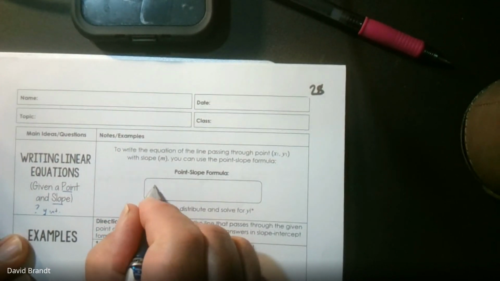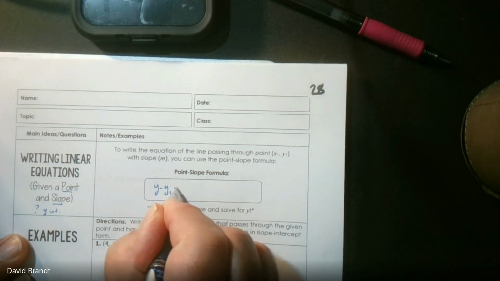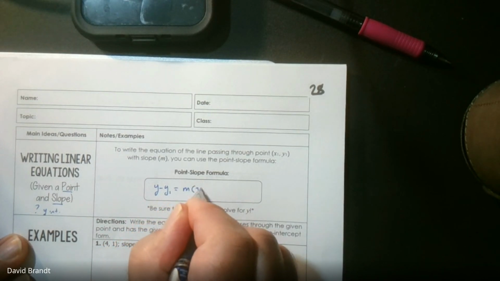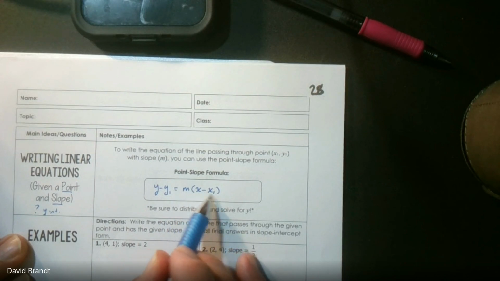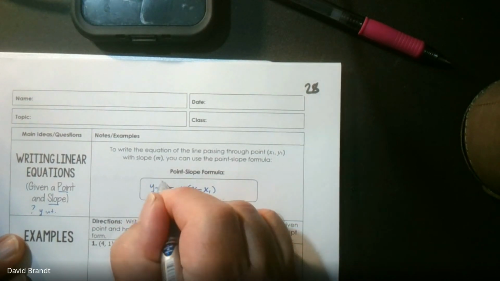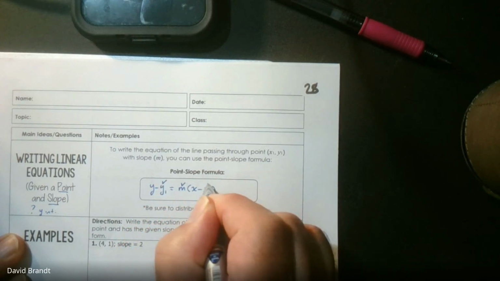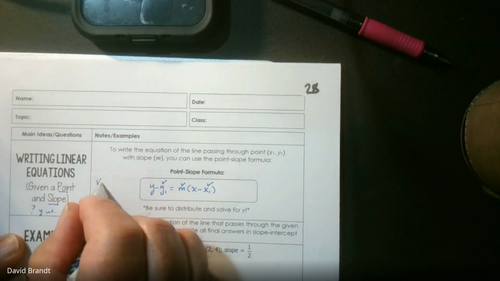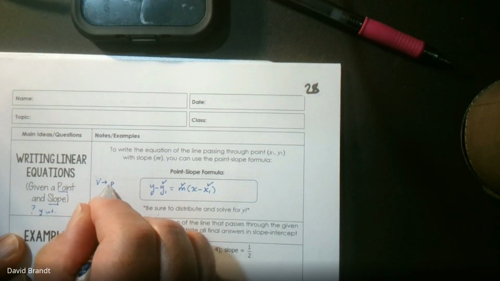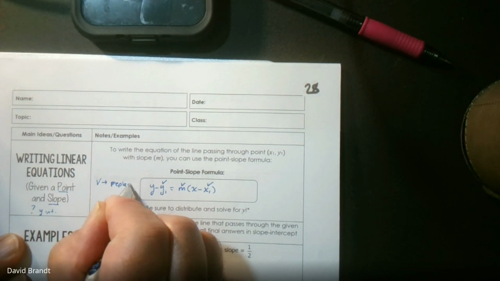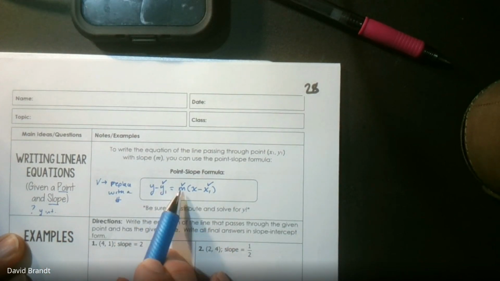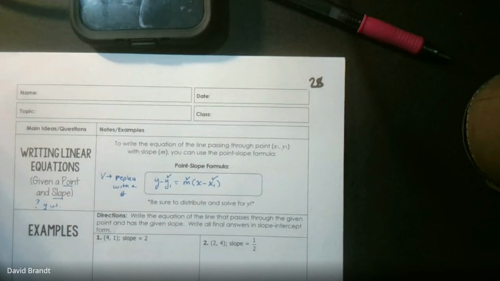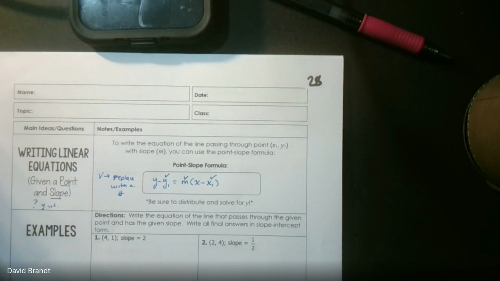It looks very similar to the slope formula, except it's not written as a fraction. It's written like this. Okay, y minus y1 equals m times x minus x1. Now I'm going to put check marks here, here, and here. Where there's a check mark, you need to replace it with a number. So where the y1 is, where the m is, and where the x1 is, you need to replace those. So let's do an easy example and two slightly more difficult examples.